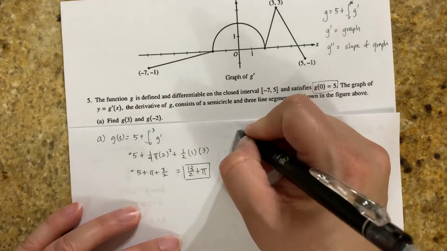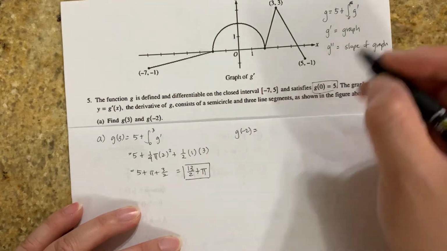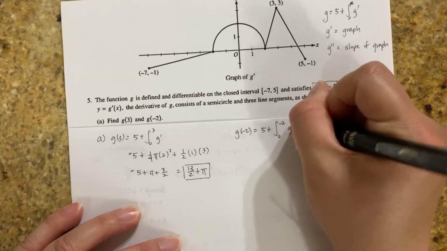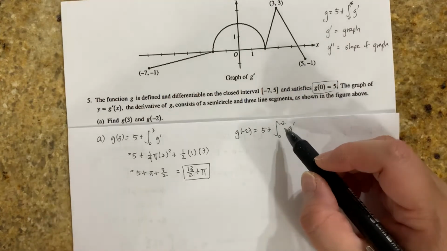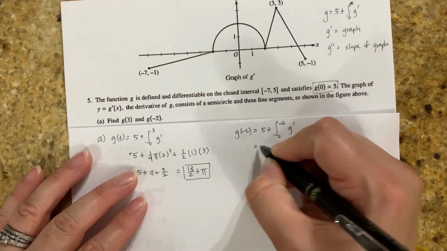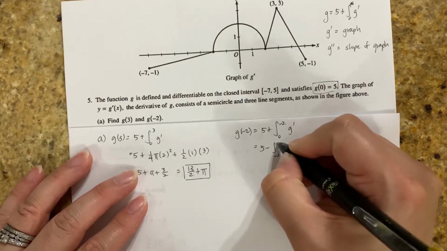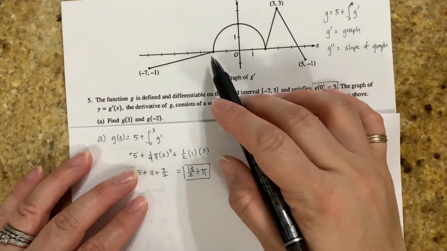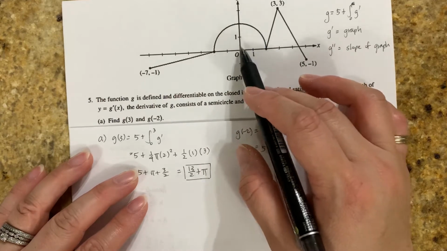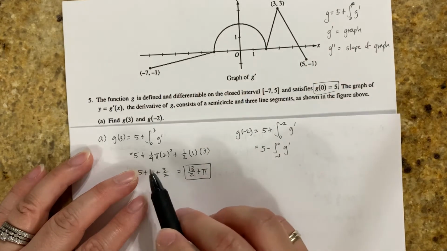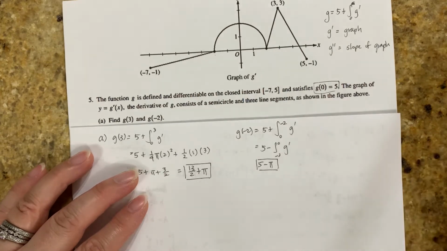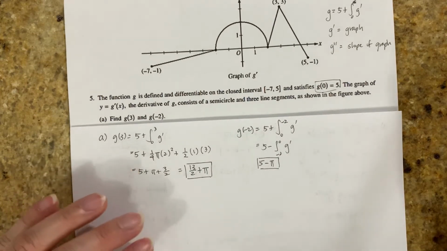Then we want g of -2. Same thing, it's 5 plus the integral from 0 to -2 of g prime. Remember, we cannot have the lower number on top, so in order to switch these around, you change this to a negative. So 5 minus the integral from -2 to 0 of g prime. From -2 to 0 is a quarter of a circle, which we already know is going to be pi based on our first part answer. So 5 minus pi is my answer for g of -2.